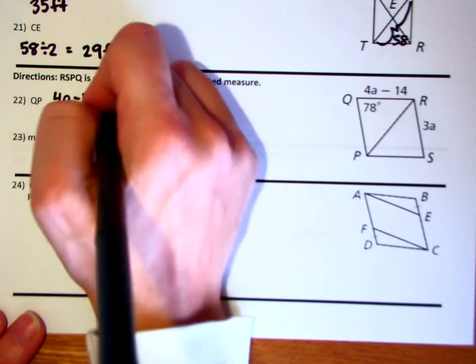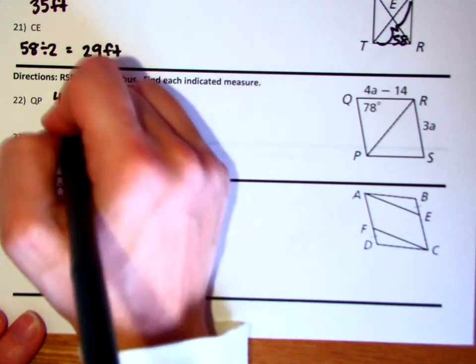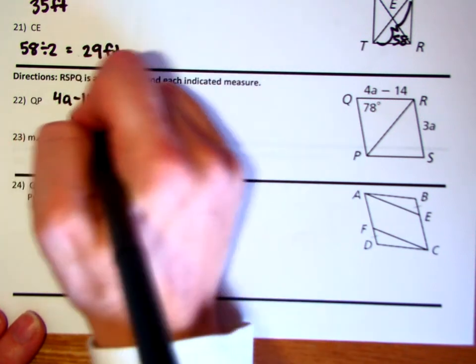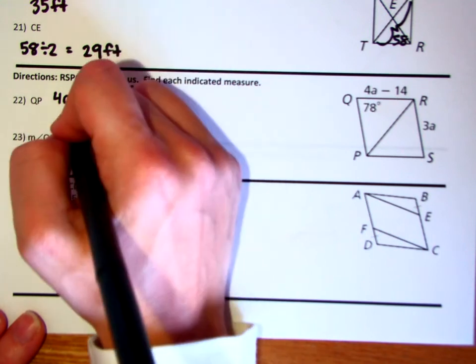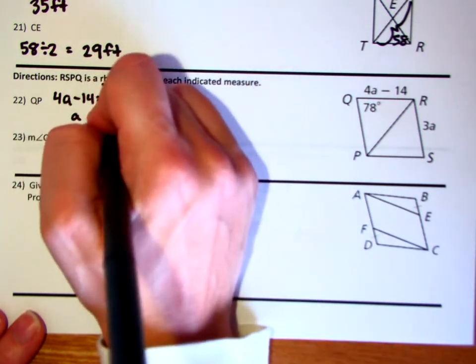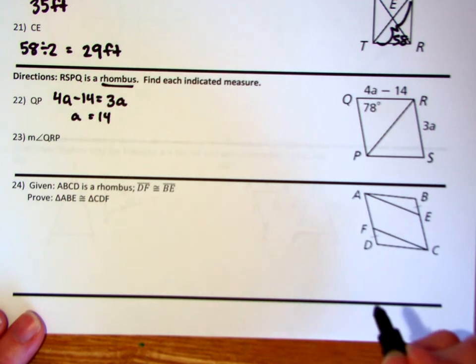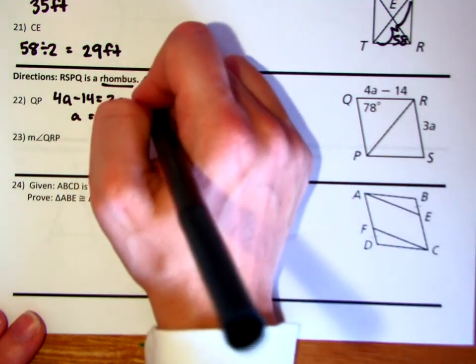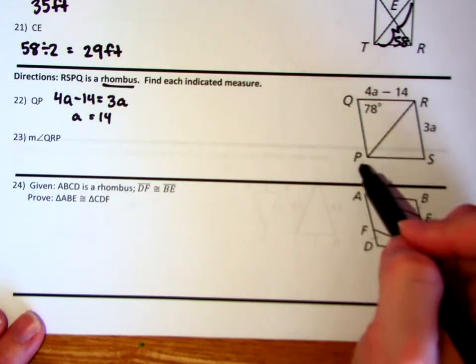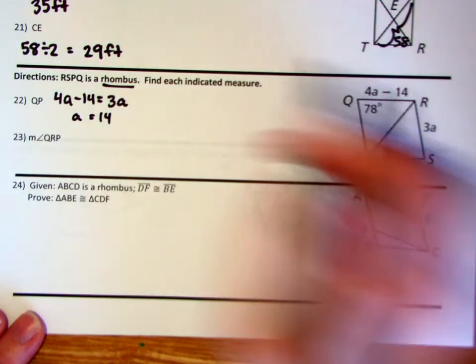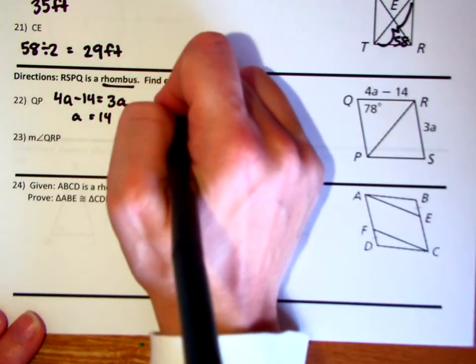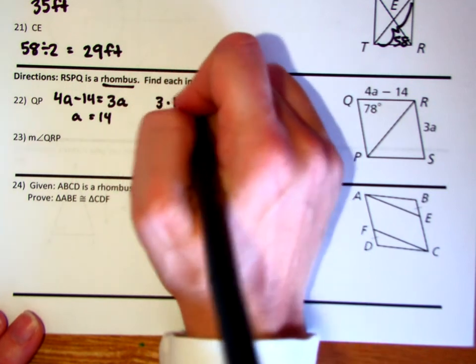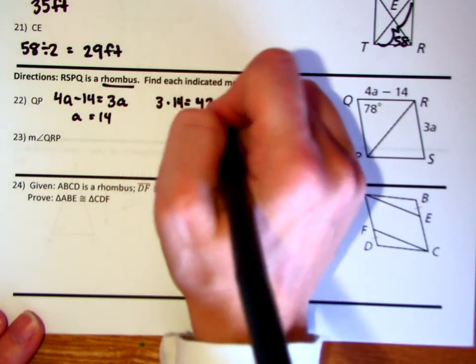We're going to set the two sides equal to each other, so I'm going to subtract A here. So 4A minus 3A is A, and then I'm going to add 14 here, so A has to be 14 when I solve this equation. And then once I know what A is, I can plug it in to find out what QP is. Now, QP is going to be the same length as RS, so it's going to be 3 times A, which is 3 times 14, which is going to be a length of 42.